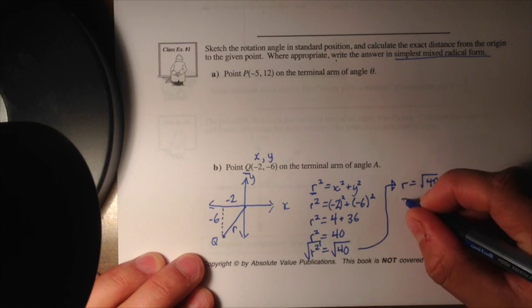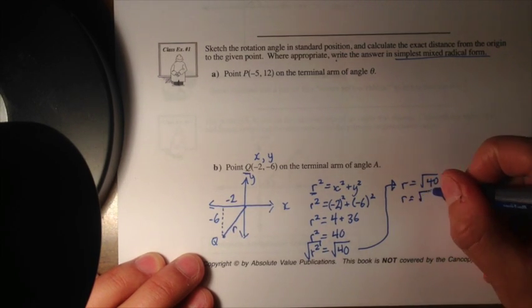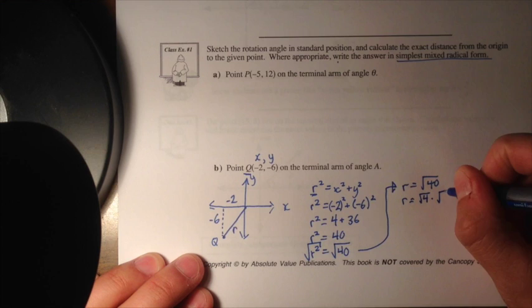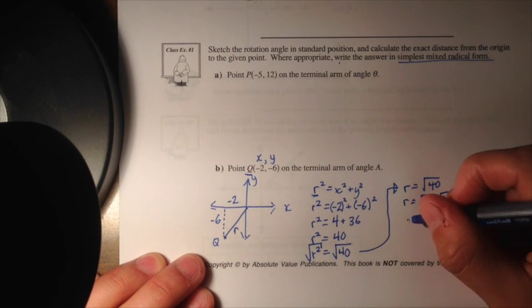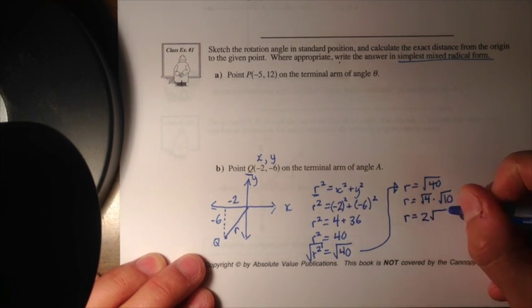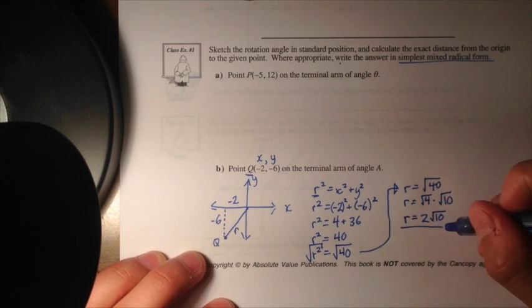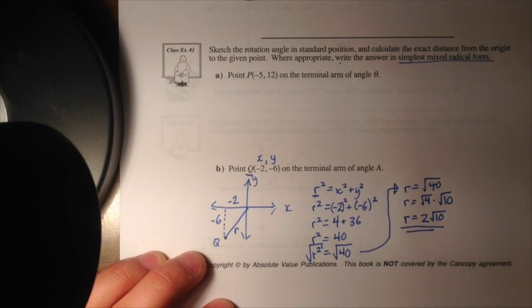And so I know that the square root of 40 can be simplified to the square root of 4 multiplied by the square root of 10. So my distance in simplest radical form will be left as 2 rad 10. And that is my final answer.